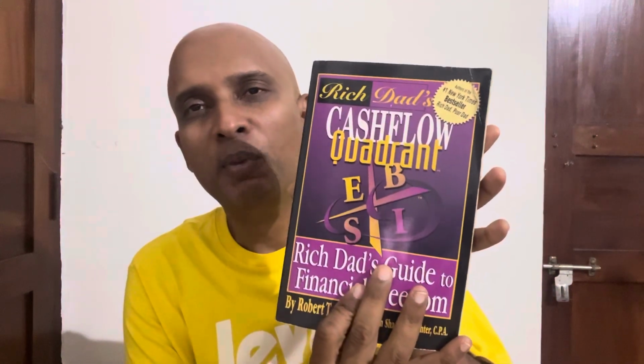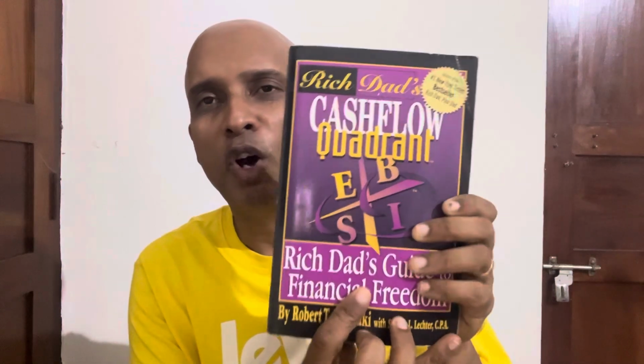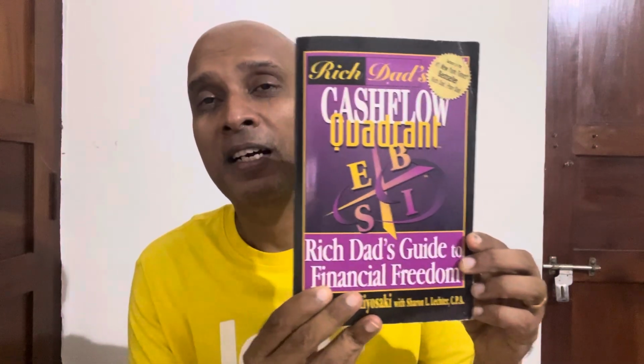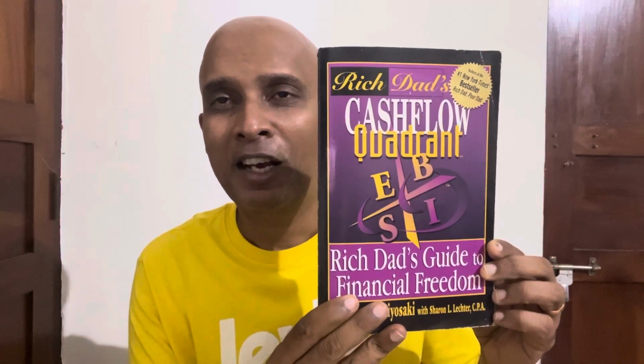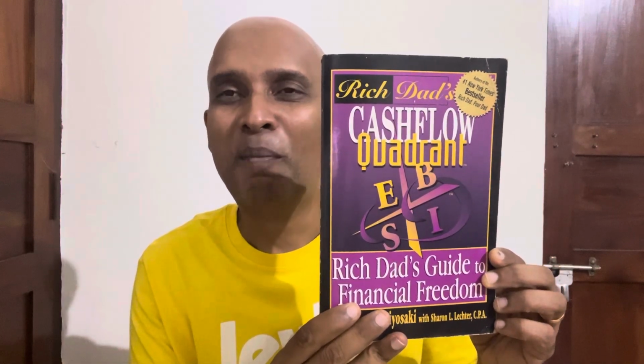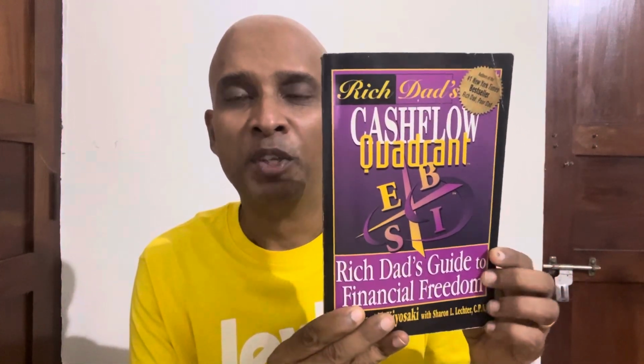It's the Cash Flow Quadrant. For those who have not come across this book, Cash Flow Quadrant by Robert Kiyosaki, I highly recommend that you grab yourself a copy. I'm not getting any commissions from promoting his book. I'm just sharing with you something that has impacted me big time in my learnings and the way I live my life today.